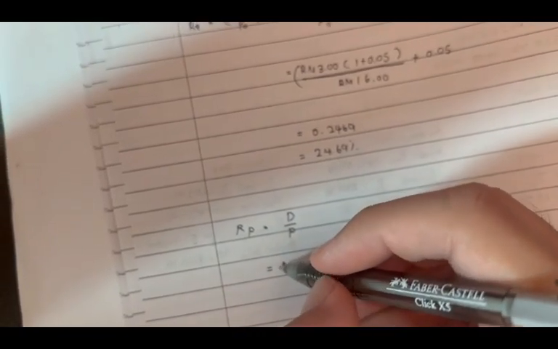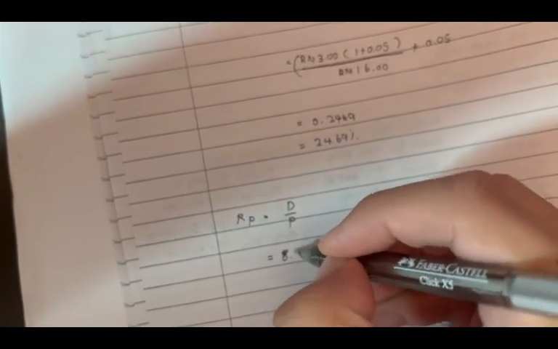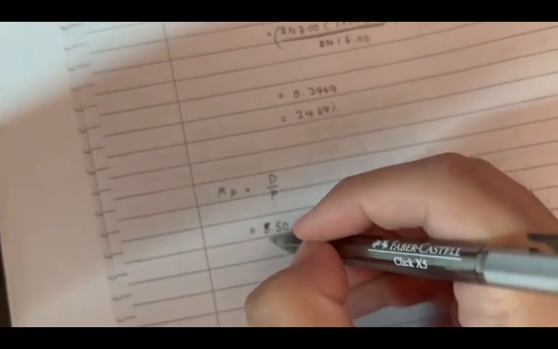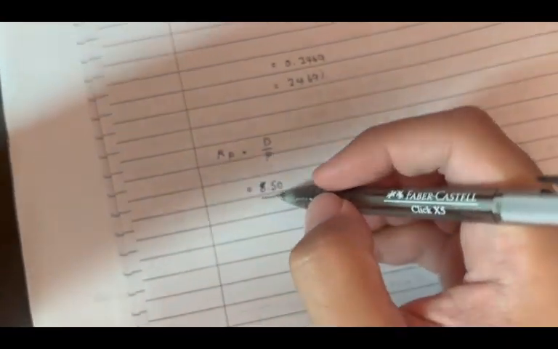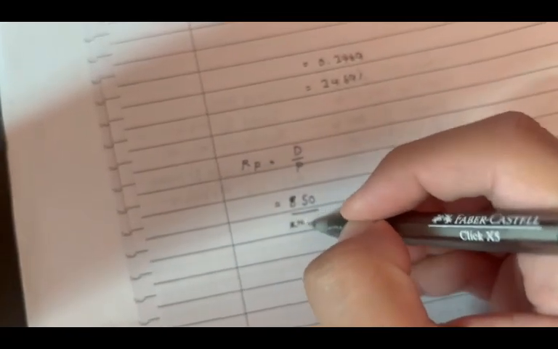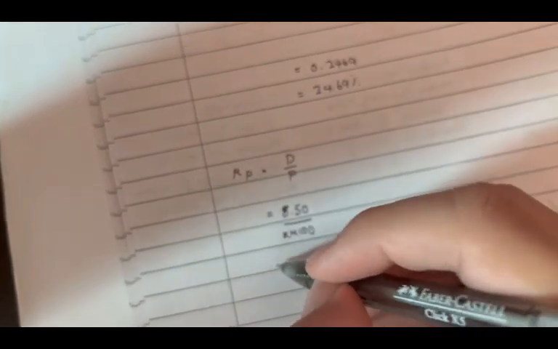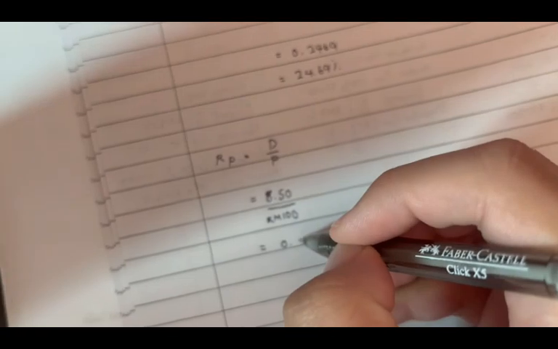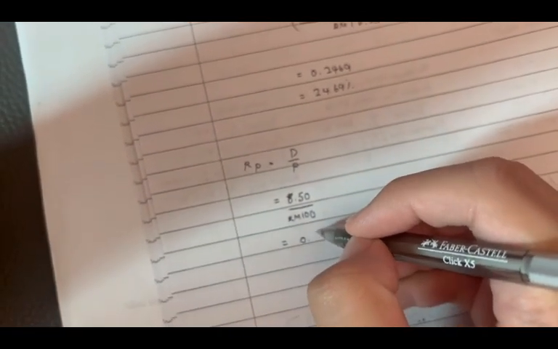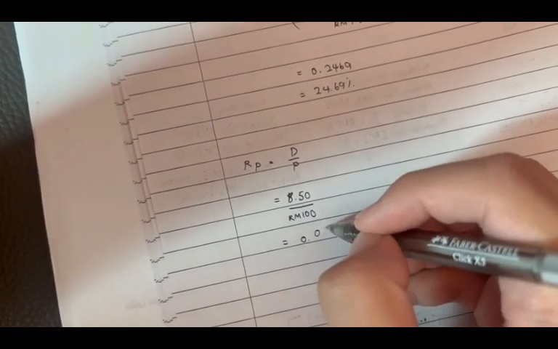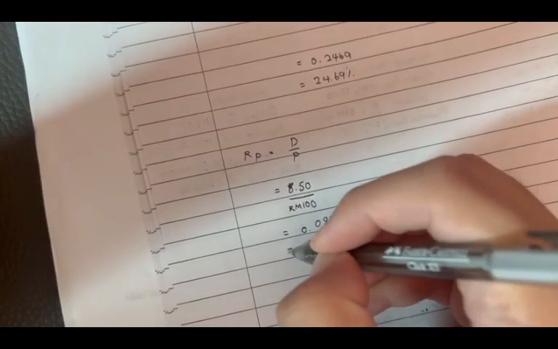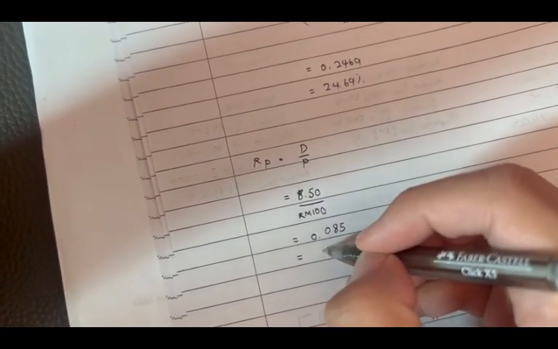D, which is the dividend, equals 8 ringgit 50 cent over 100. So we get roughly 0.085, or as a percentage, about 8.5%.